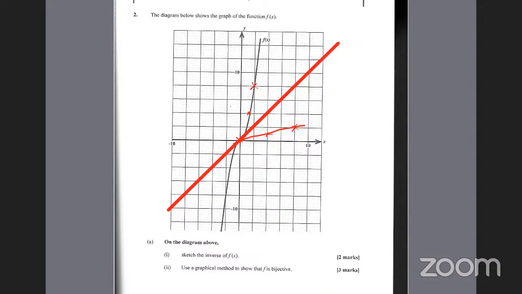So your reflection looks something like that. It's not the best, but you all follow what I did? I'll fix it a little better for you after.